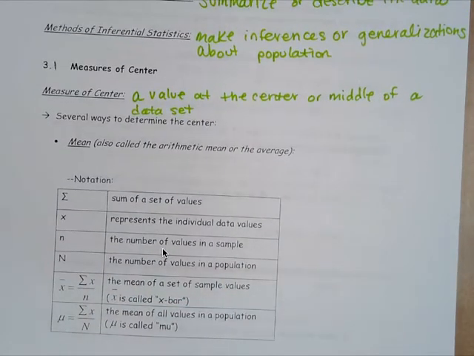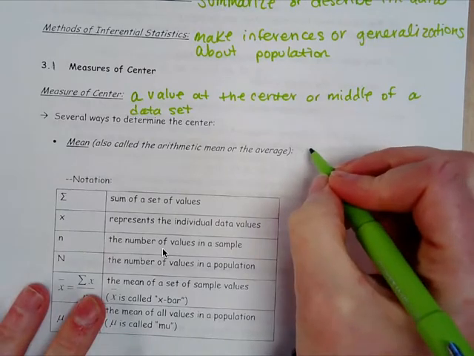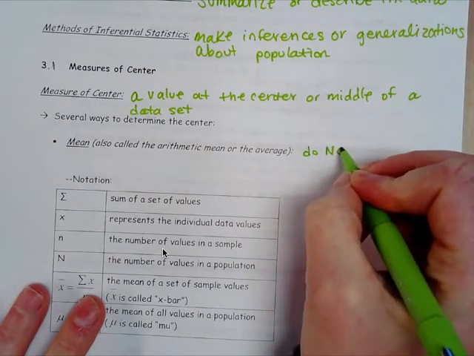We know how to find the mean, which used to be called average, which it still is called average. But when we talk about mean as statisticians, which is what we are in this class, we only use mean. Do not use average.